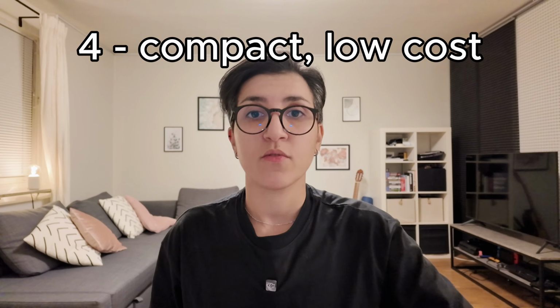Okay, so now we come to the fourth and last requirement. And the biggest piece in this device is going to be the circuit board. So how do you actually make a cheap circuit board, or PCB? I have 4 tips for that.